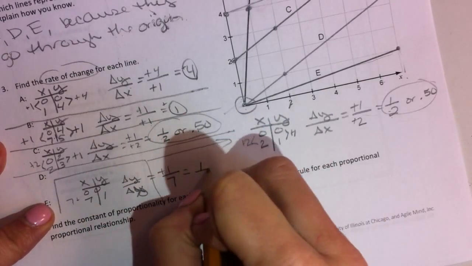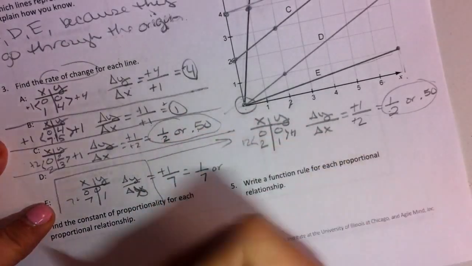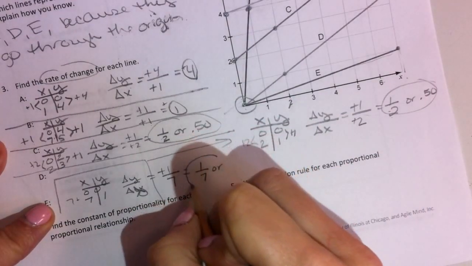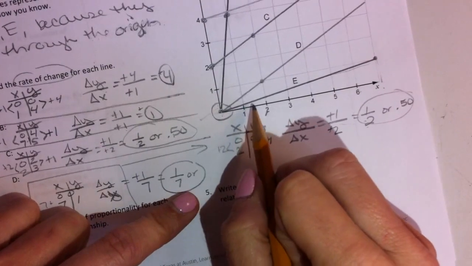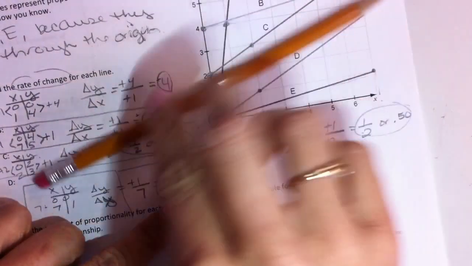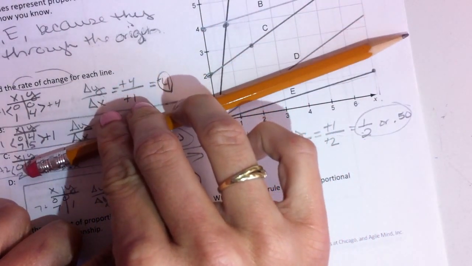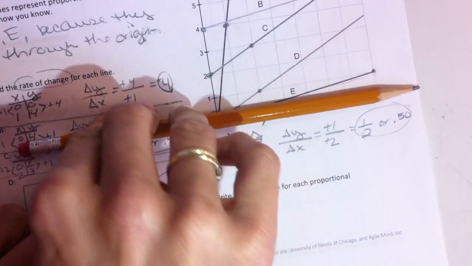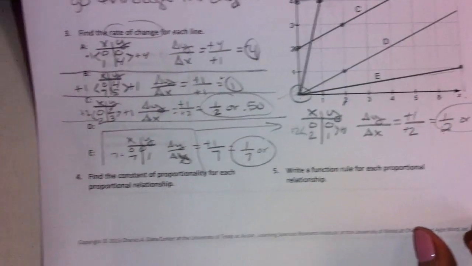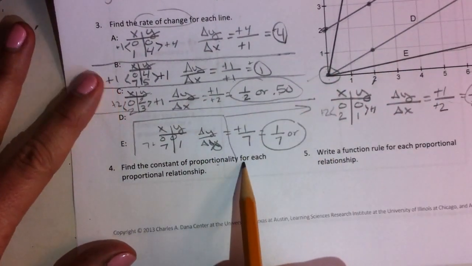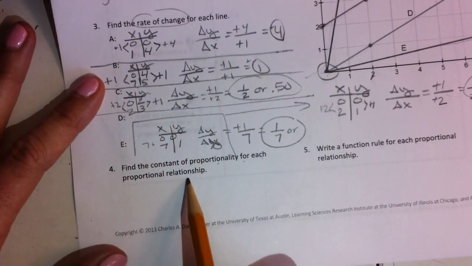And so we get a rate of 1/7, or whatever 1 divided by 7 is. I don't know off the top of my head. Notice that 1 divided by 7 is a very small decimal. The closer you get to 0 on the number line, the flatter the line. Recognize that.